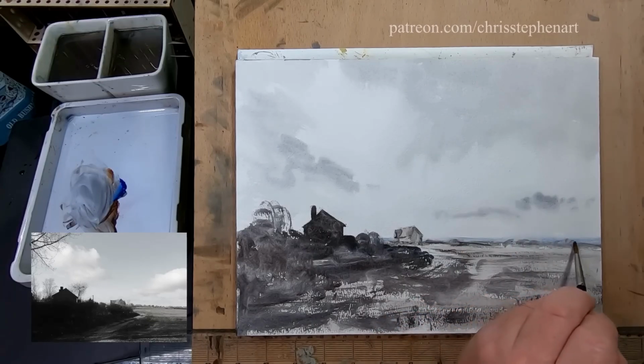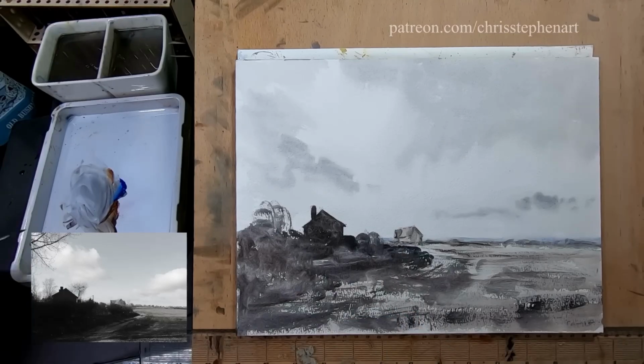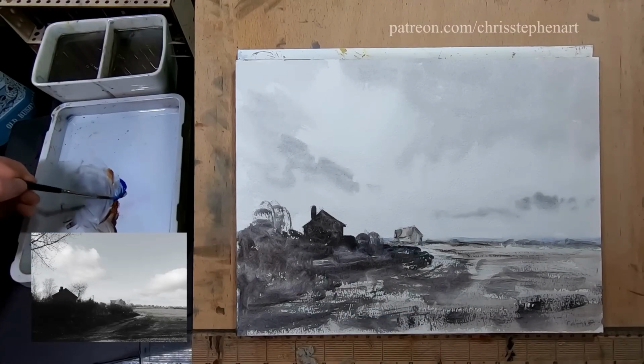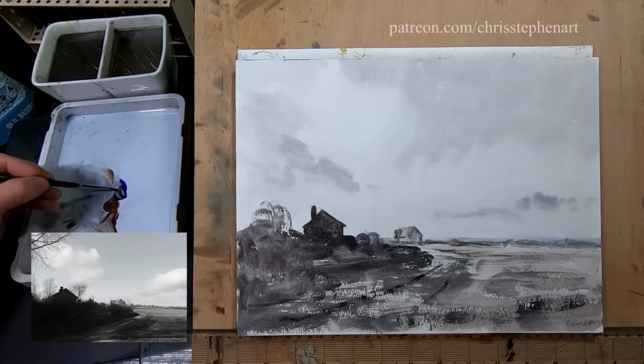And again, a couple of tiny little bushes there, create that separation. Let's mix up a little bit of very dark paint again, tiniest little bit. Reinstate the little line in the track going around the bend.